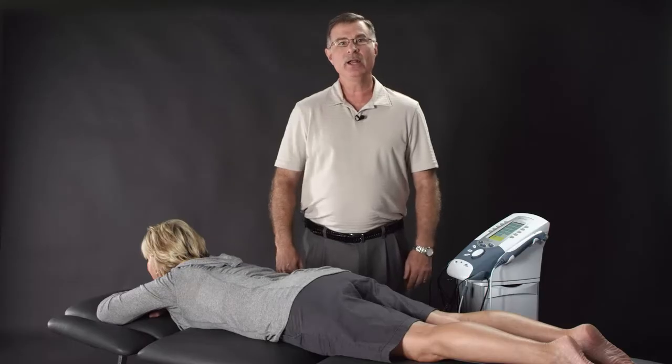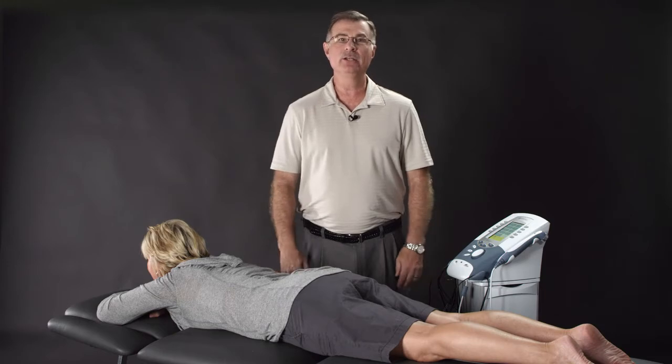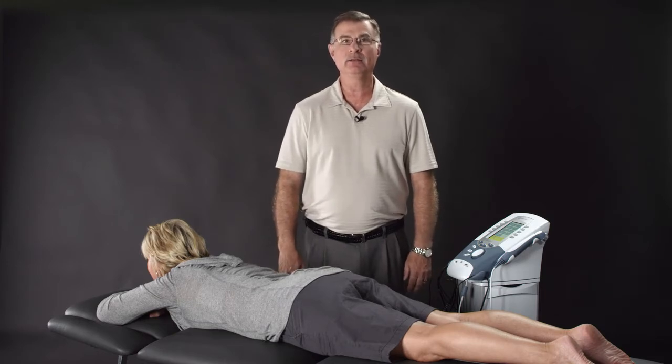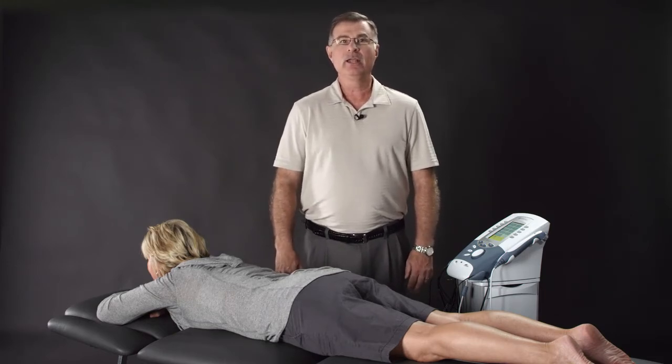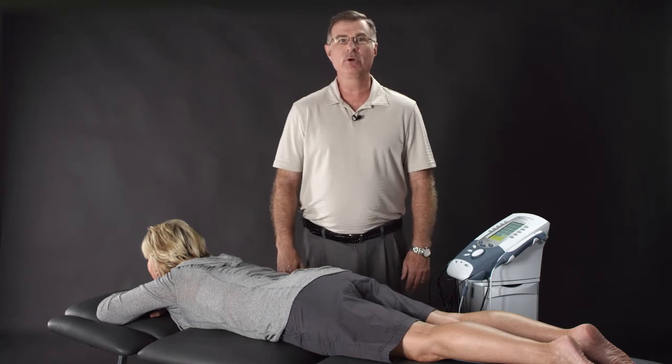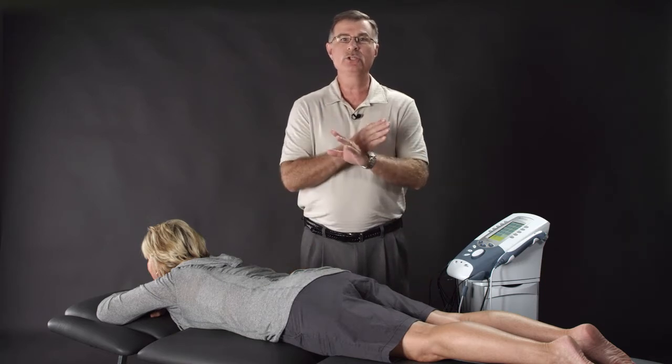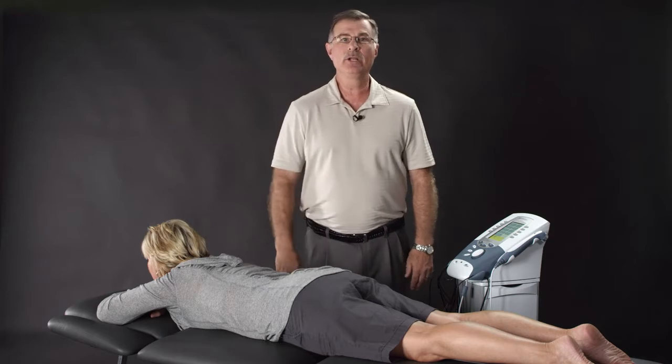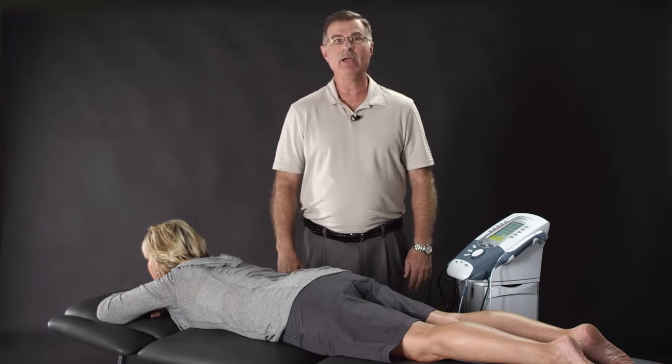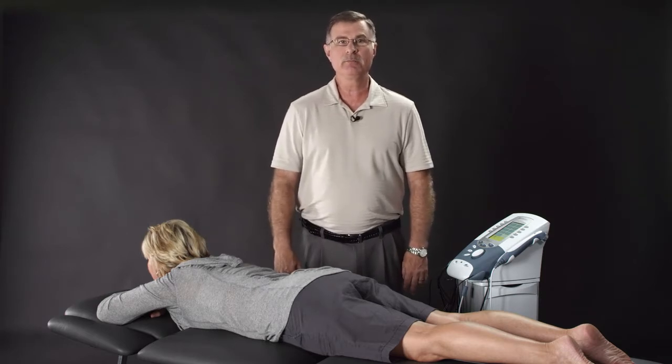Today I'm going to show you how to use interferential and pre-modulated to treat acute and chronic pain. Interferential current is a two-channel middle frequency unit, and when we cross the two currents, we get an interferential or an interference wave at the point or at the treatment site.